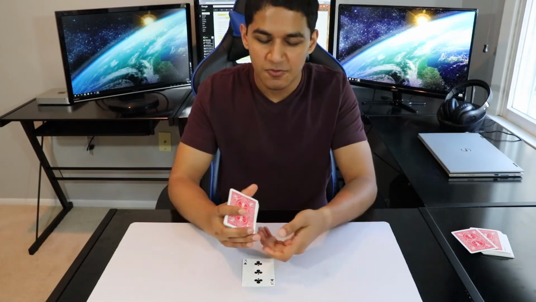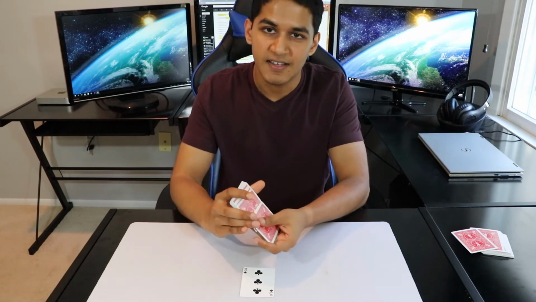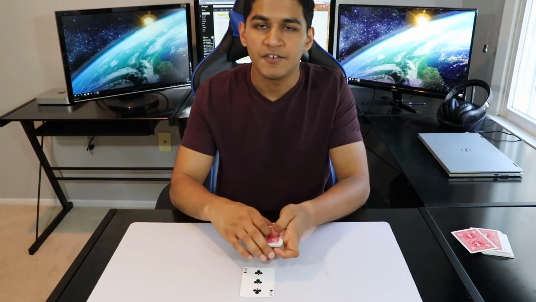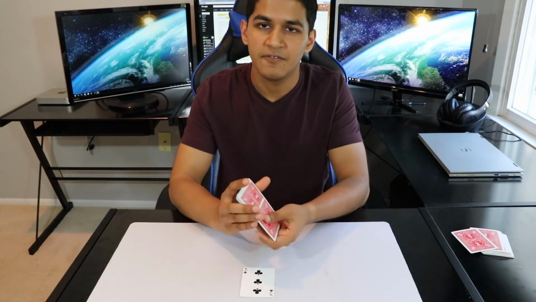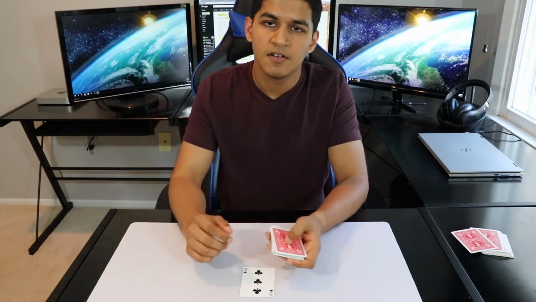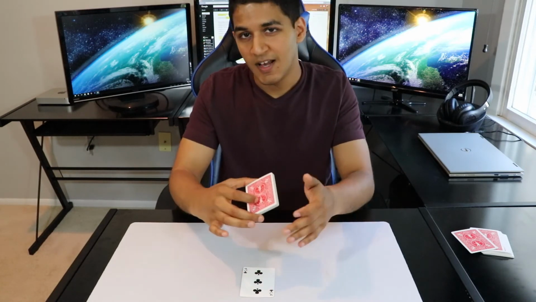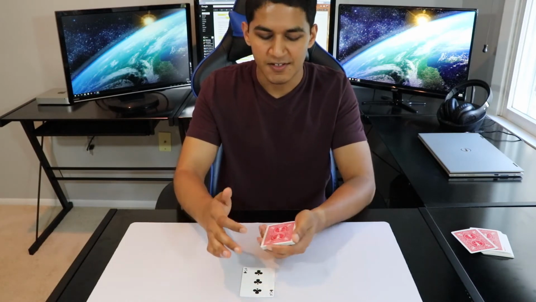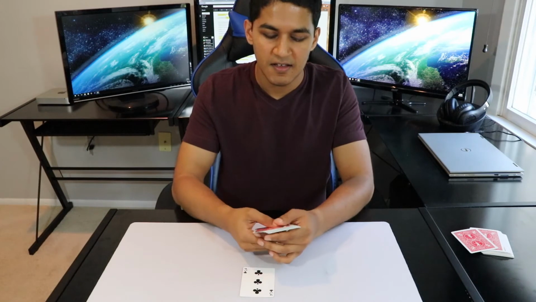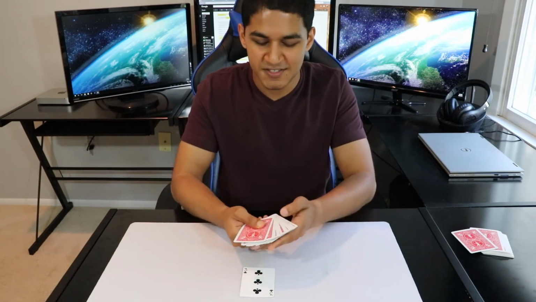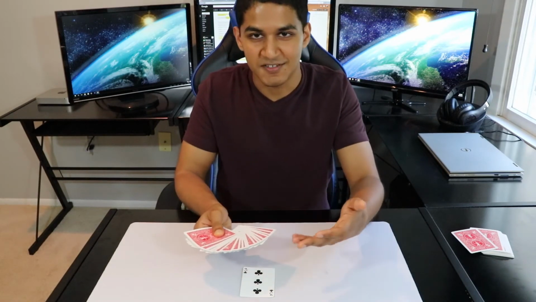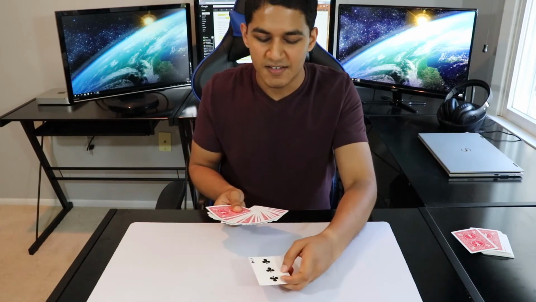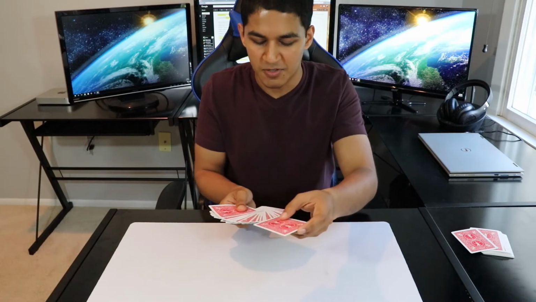Now what I do during this point while they have the card is I give the packet a shuffle. I turn it around and I give it another shuffle. So this way, while I'm doing something non-suspicious, I'm also doing the move to get everything into position. And from here, the trick is pretty much self-working, aside from you having to do a bit of performance. Now we'll take this card and we'll put it back in the deck.